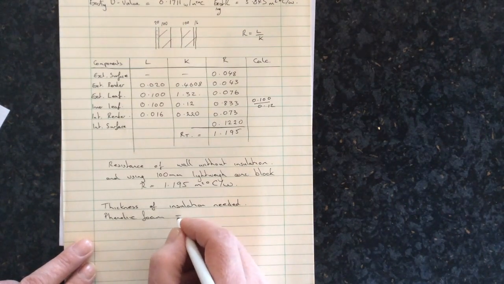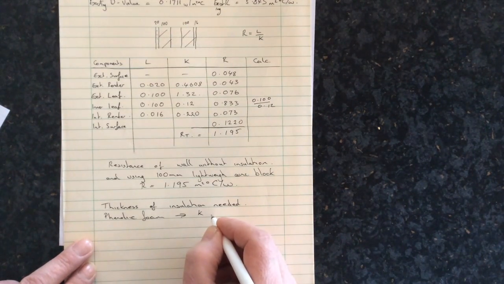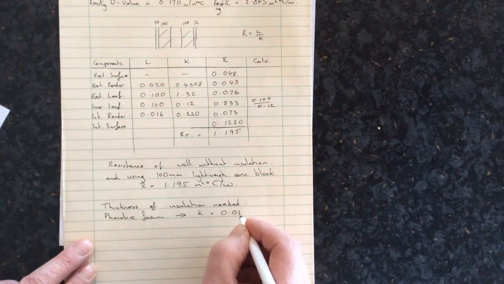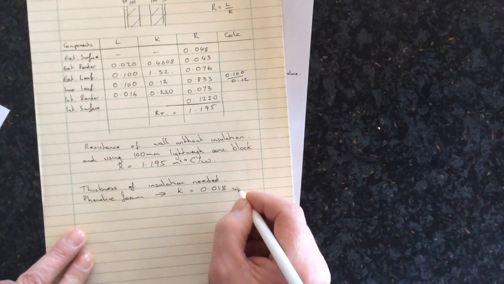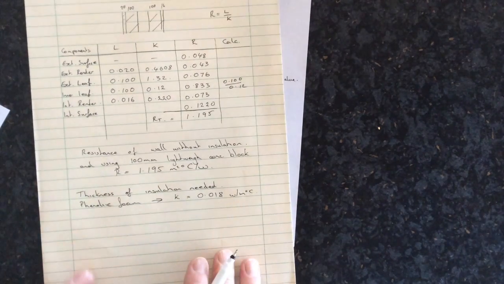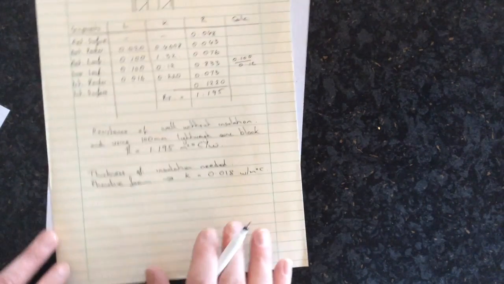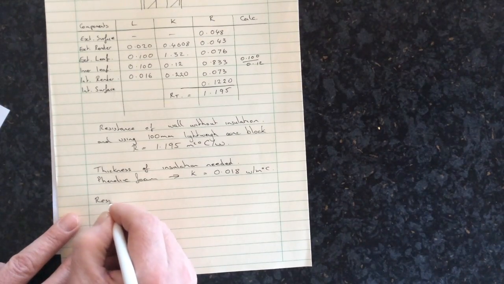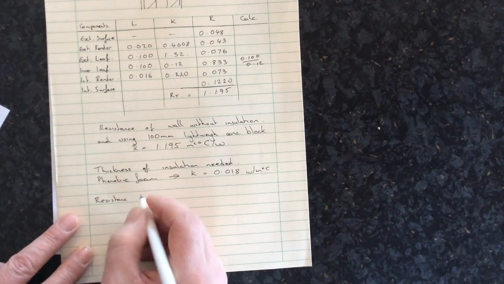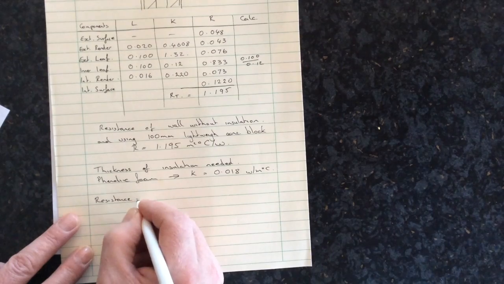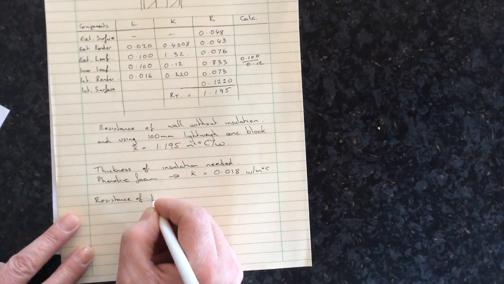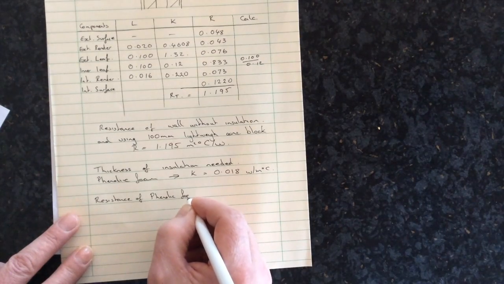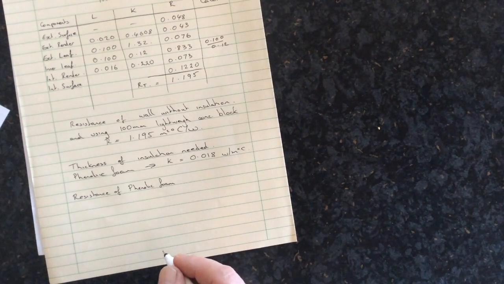And we're told that conductivity of it is equal to 0.018 watts per meter degrees centigrade. So we need to find the resistance of the phenolic foam, first of all.